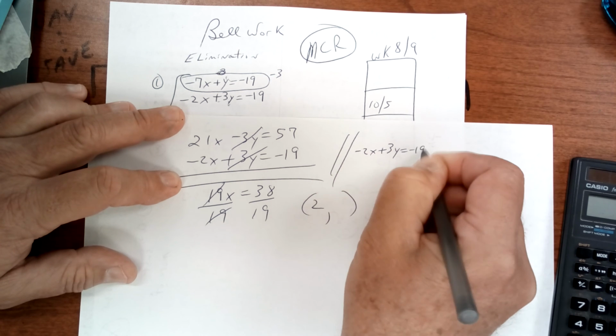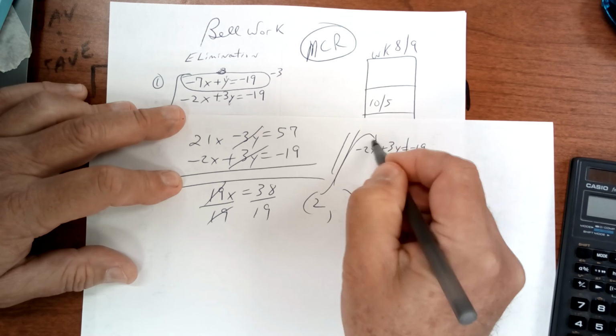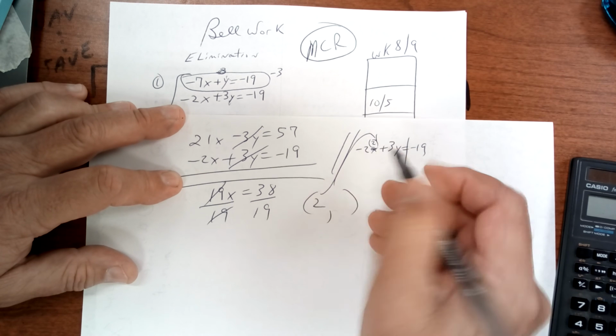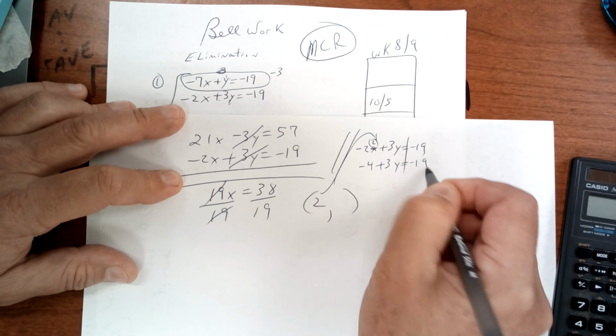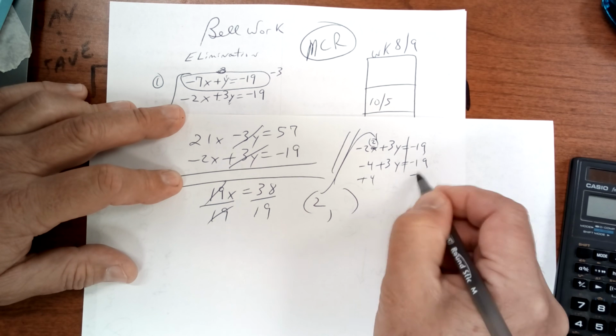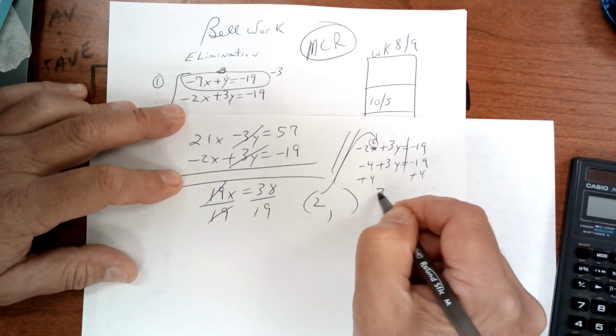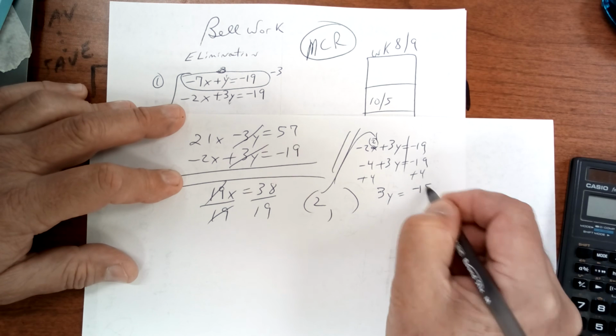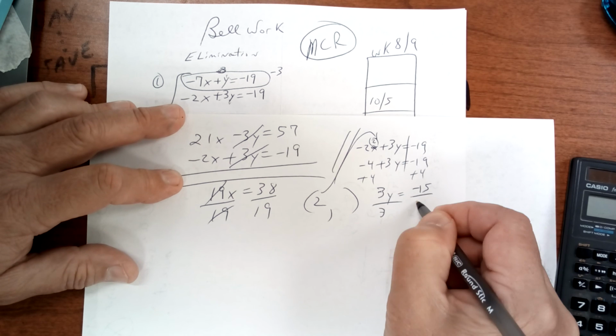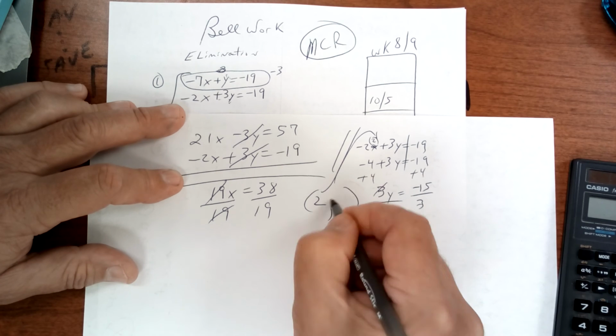Now you're going to plug in your 2 right here, so that's going to be, scratch that out, negative 4 plus 3y. Now you're going to add 4 to both sides, and when you do, you get 3y is equal to whatever that is, a negative 15, I think it is. And when you divide by 3, you get a negative 5. And that's how you do that.